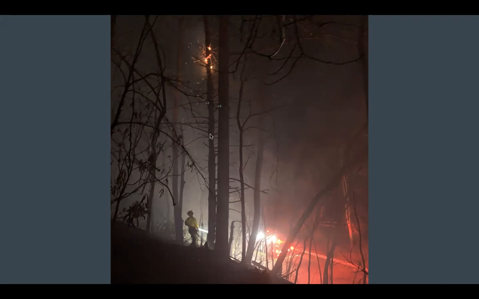and the fire can travel all the way up the tree. In this case, I think it was an ember thrown farther up the tree. This was actually on a wildfire that I helped fight here in Yancey County. We ended up having to cut this tree down.